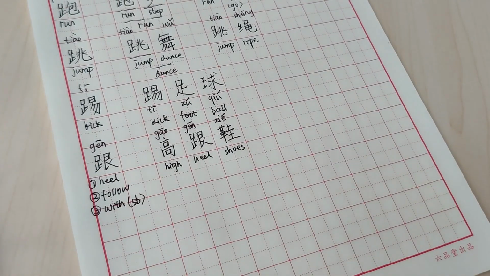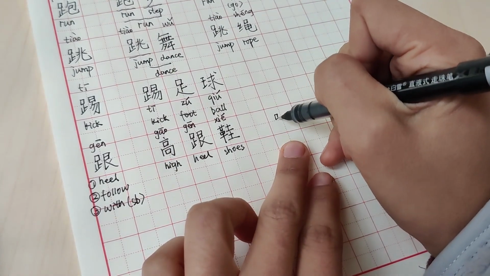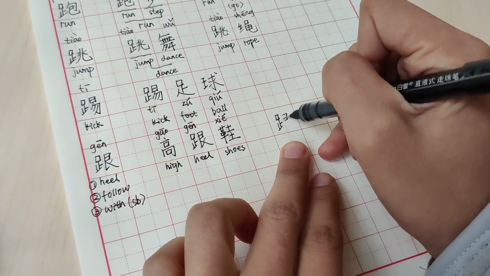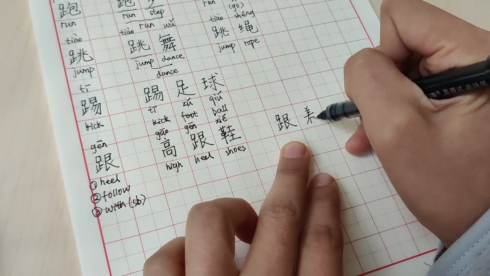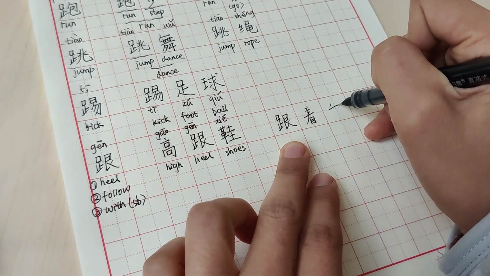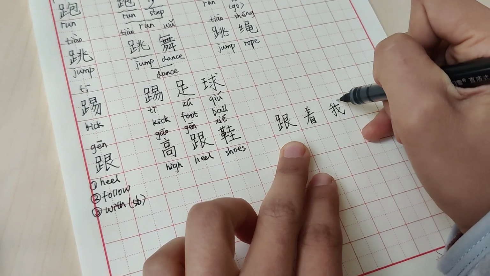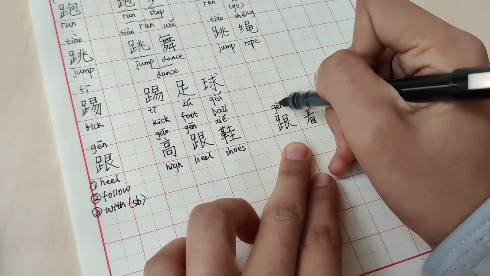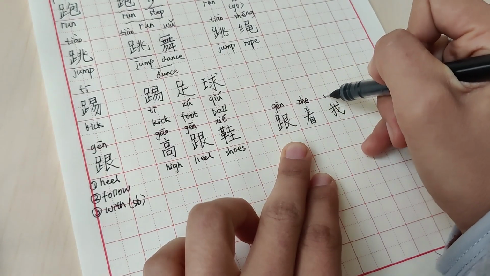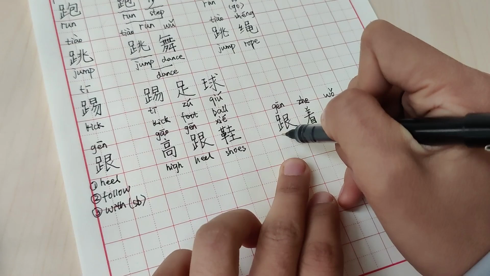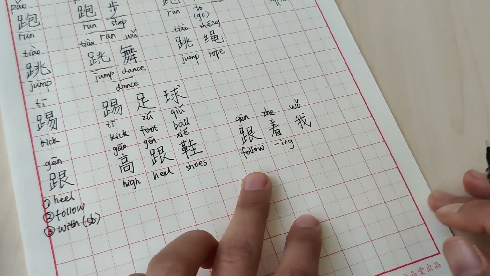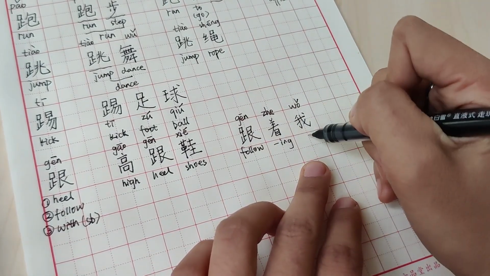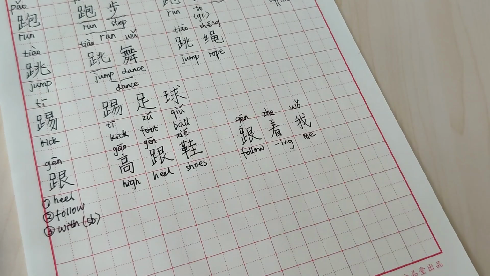And the second one, 跟着我. 跟 is followed. 着 is like the ing in English, kind of. 我 is me. So 跟着我 means following me, follow me.